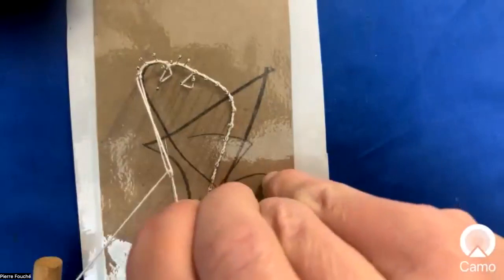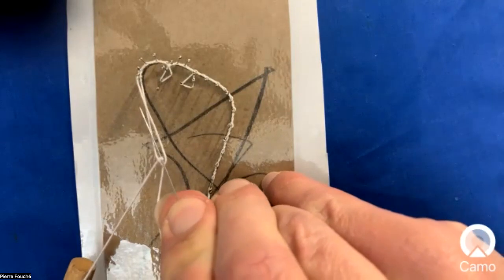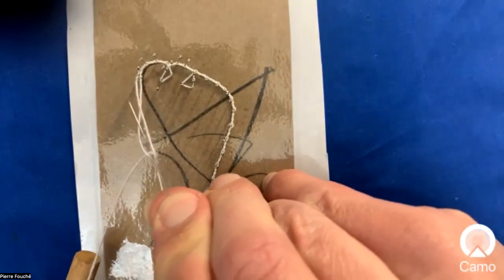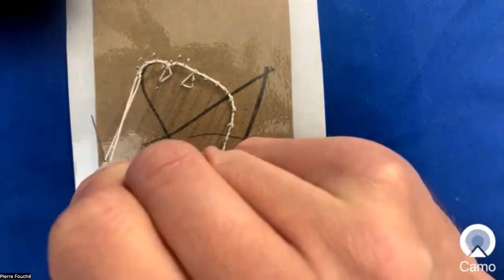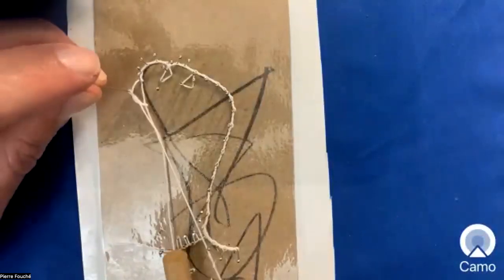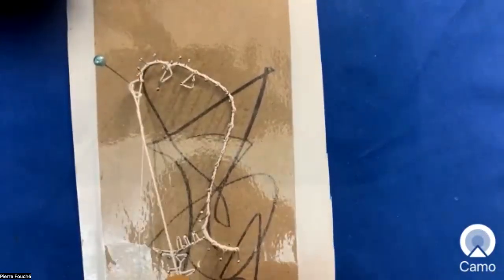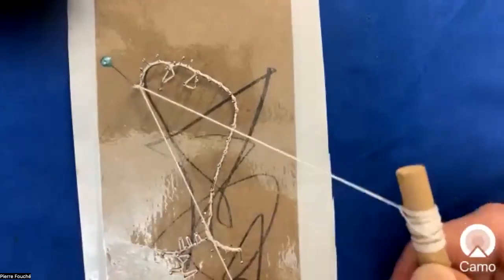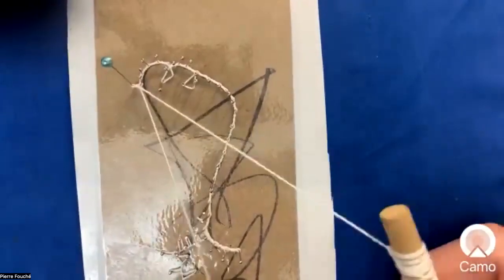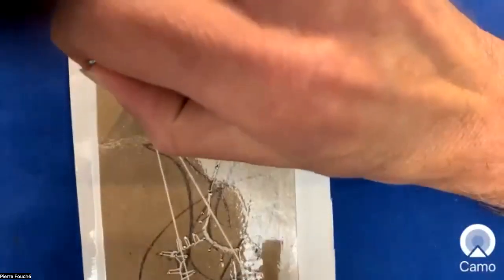And then finally, again, the end of the pin carefully in between the two threads that are attached to the pricking. And then just wiggle the two bobbins lightly to tension the picot in place.